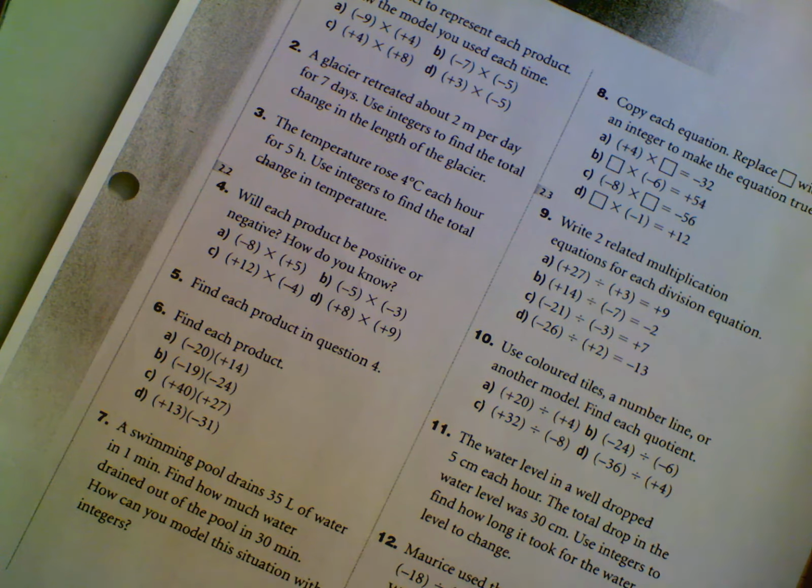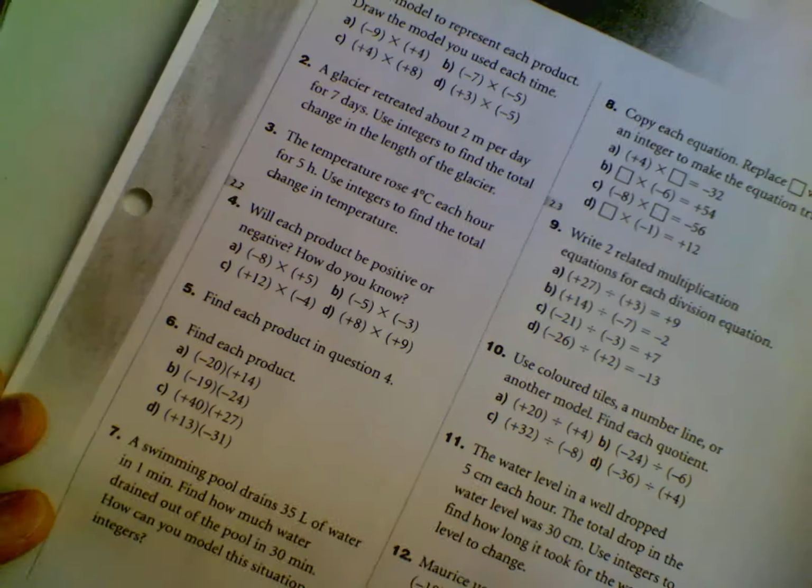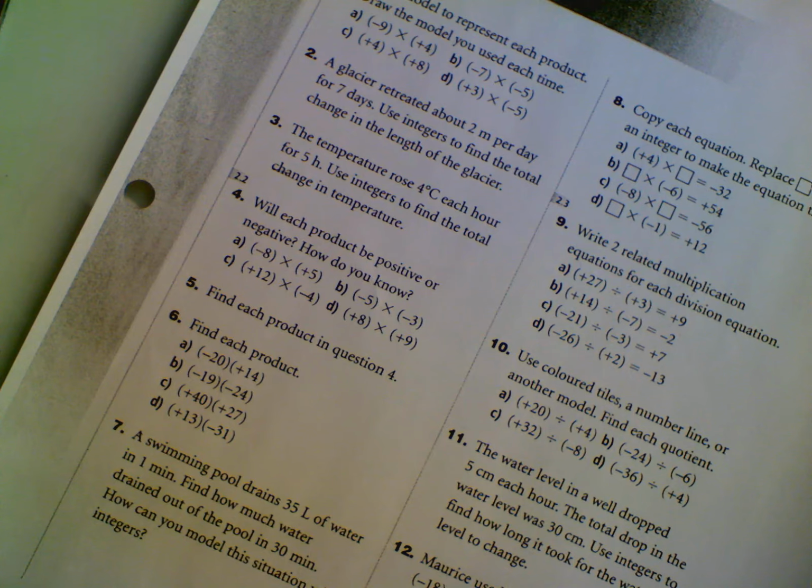So here are some models that we can use. It says use a model to represent each product. Draw the model you use each time, and it says -9 times +4. So for this one, I can definitely have -9, 2, 3, 4, 5, 6, 7, 8, 9.